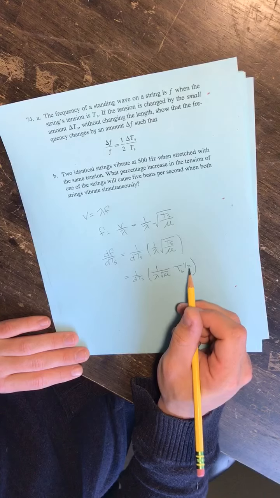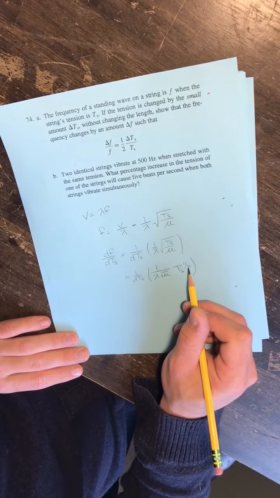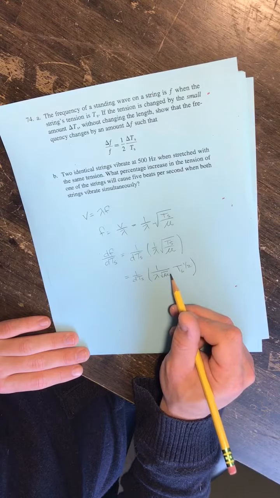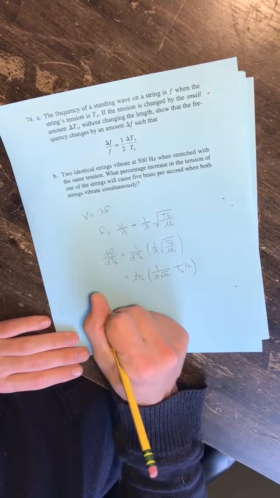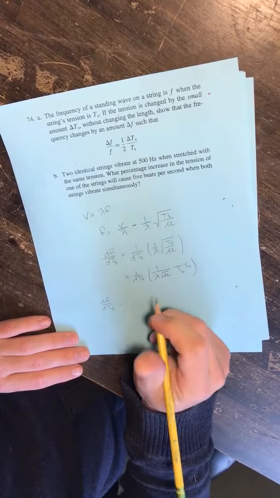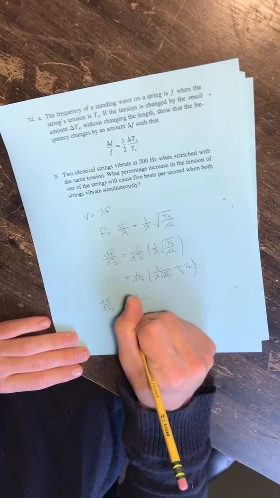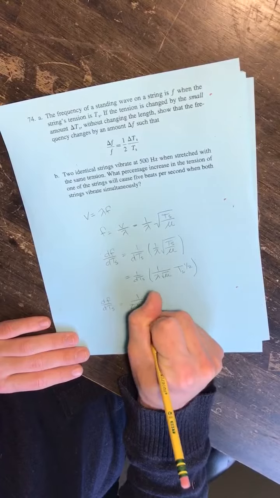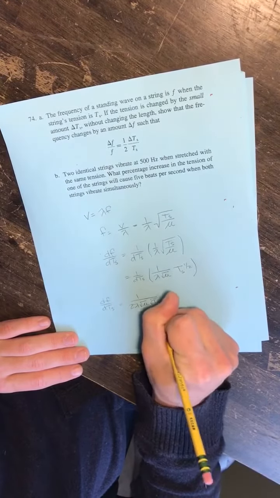All right, so taking the derivative of this with respect to the tension, we're going to get a 1/2 out in front, and we're going to end up with a minus 1/2 in the exponent. So that tells us that the change in the frequency with respect to the tension is equal to 1 over 2 lambda times the square root of mu times the square root of the tension.